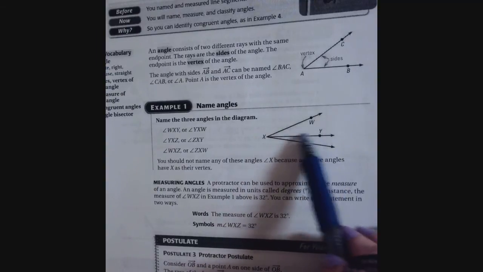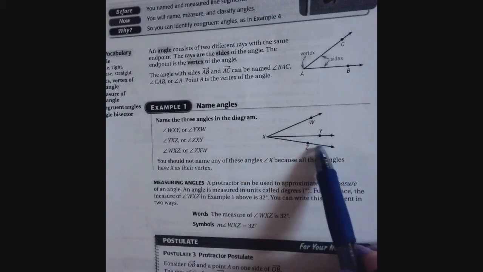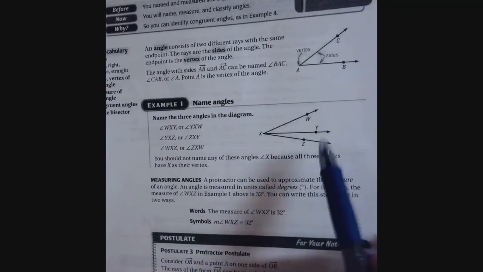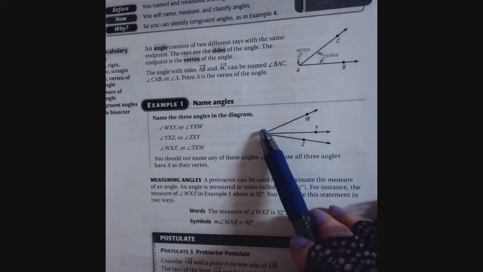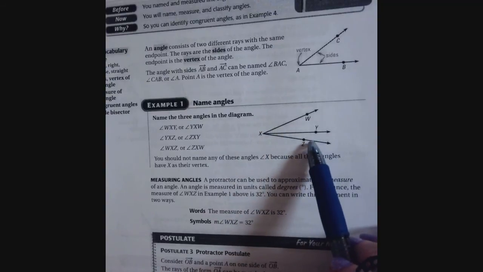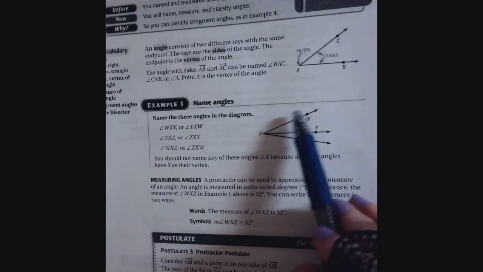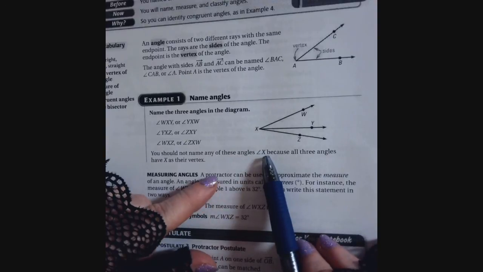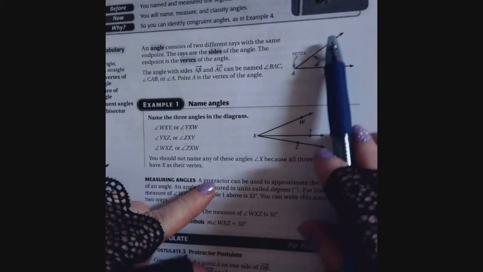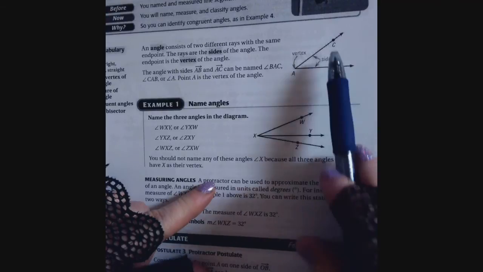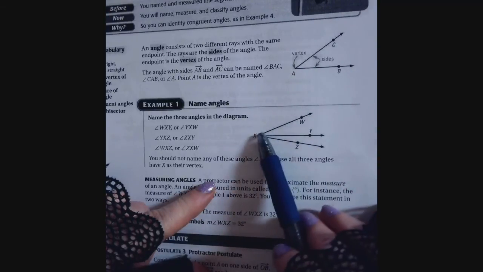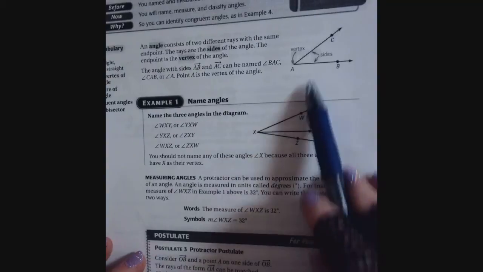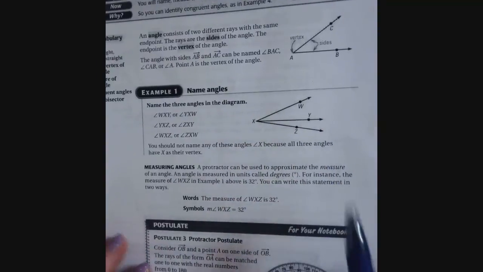So you've got this angle here, you've got this smaller angle here, but then you've got the big angle that does this. So the third angle is WXZ, or you can call it angle ZXW. But you cannot name any of these angles X. Like here, this angle A just went to one straight angle right here. But X goes to the first and the second, so it cannot be named X. That's the difference between the two. You should be able to spot this.